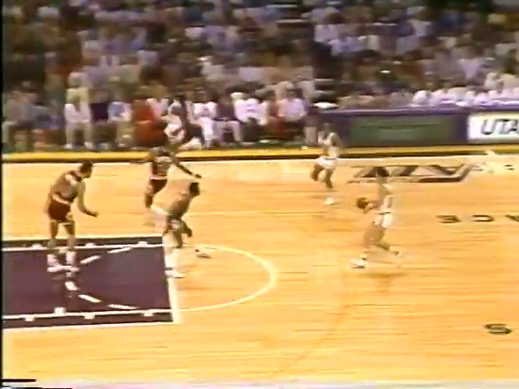Malone the steal. A pop outlet pass to Griffith. John Stockton up the middle. Now to Griffith down the lane. He goes in deep. Scoops to Bailey. He laid it in. Bailey has 8. Utah by 9. 2 minutes left in the third.